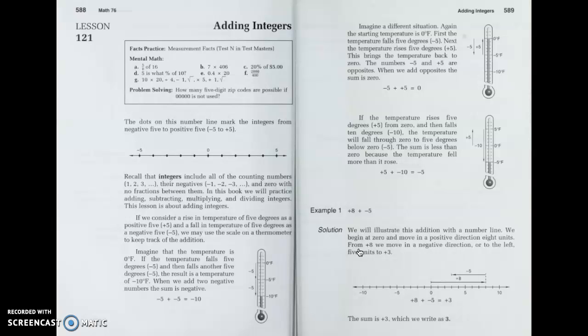Okay, let's go ahead and start talking about algebraic addition of integers. Recall from previous lessons that an integer is all of the counting numbers and their negatives and the number 0. Any number that has a fraction, or basically any number that falls between whole numbers, would not be considered an integer. So today we're going to practice adding integers.